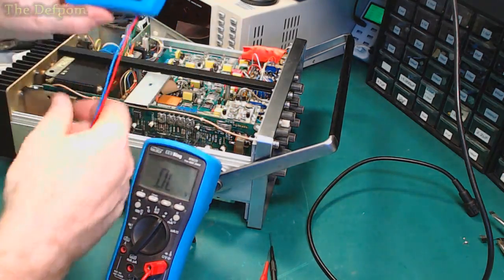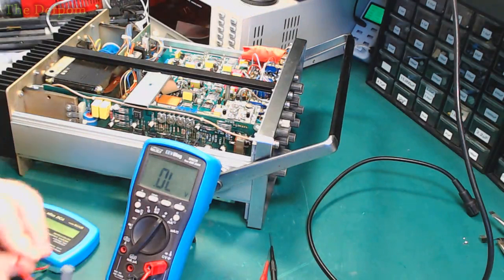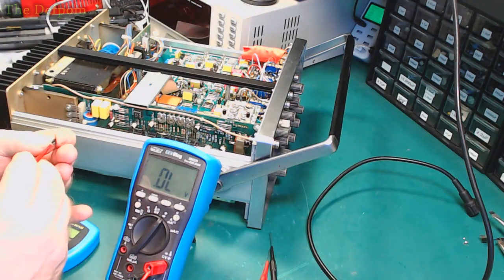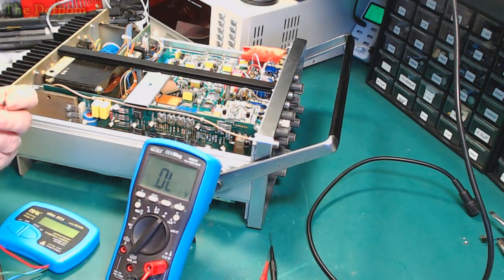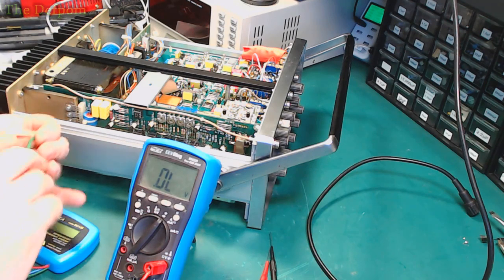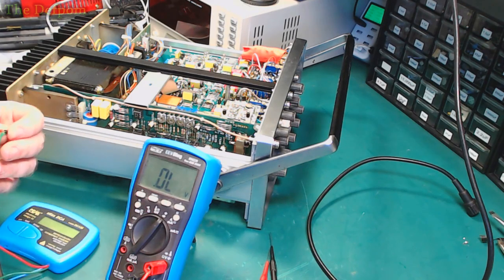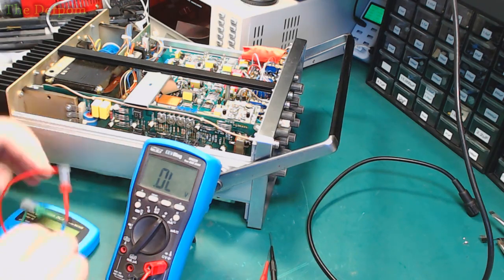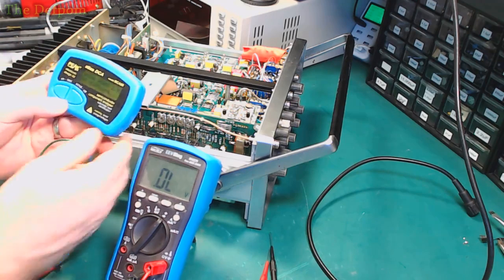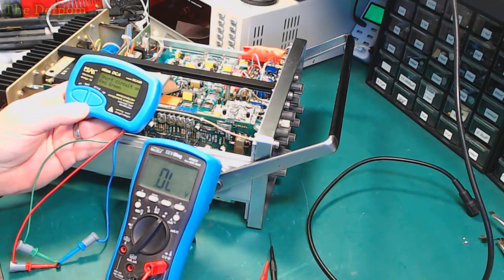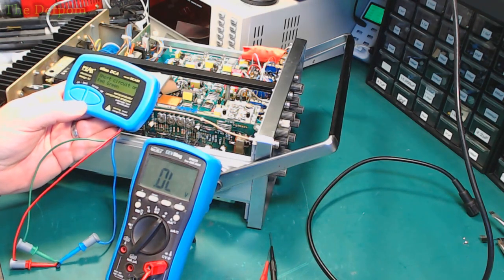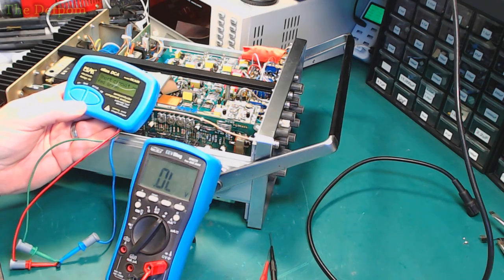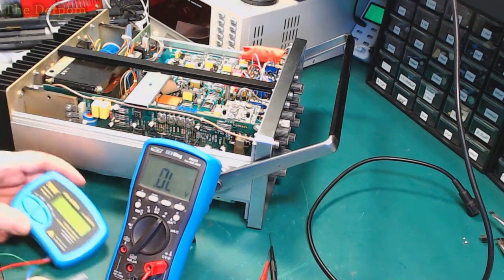Use this. I'm trying to probe it. Short circuit on red and green. Ooh. This part might be the problem.